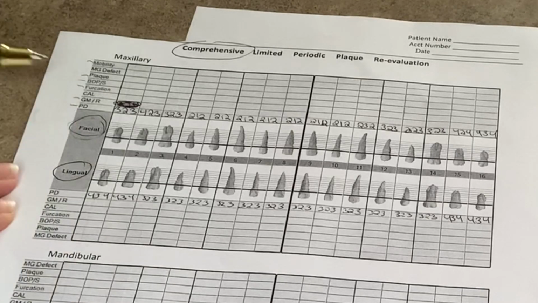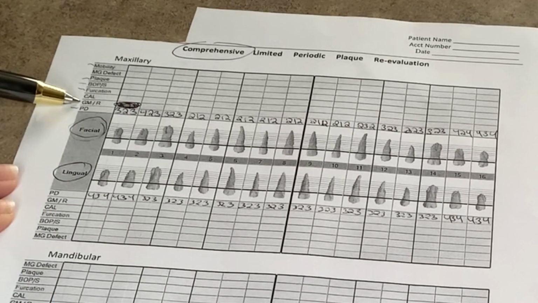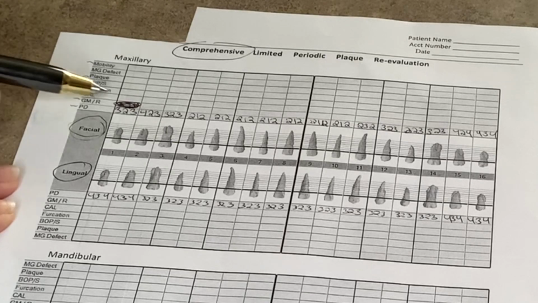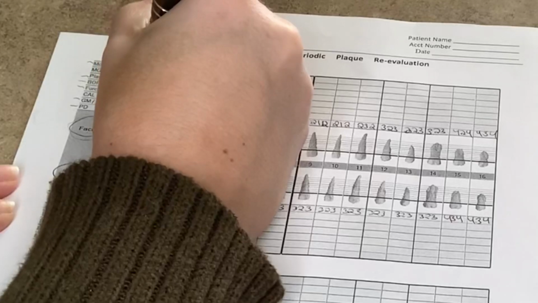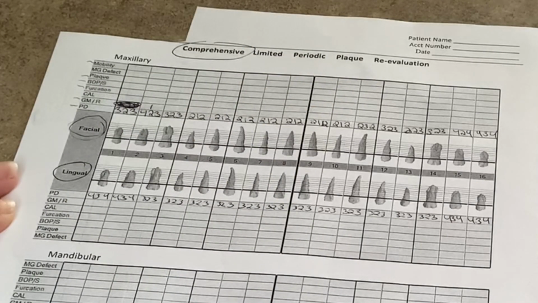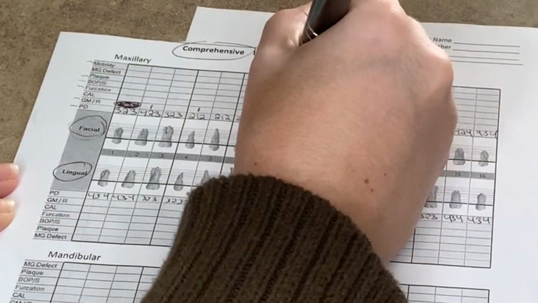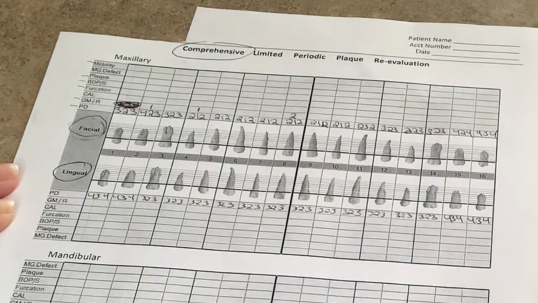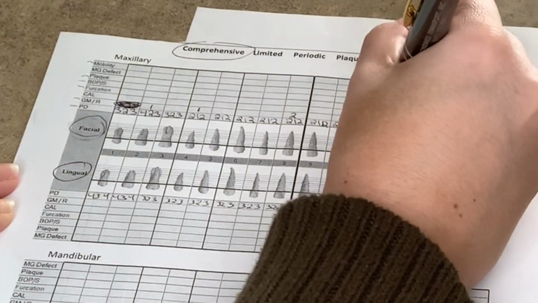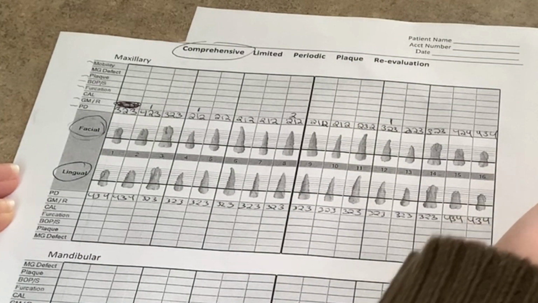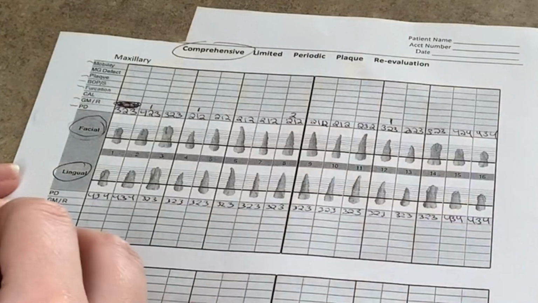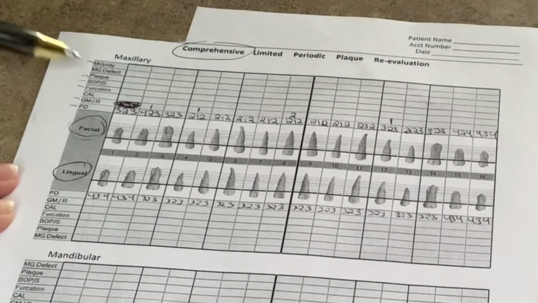So the next reading she's going to give you is the gum recession. And I had messed up, so there's a little scribbly there, just ignore that. So the gum recession is going to go on the direct. So you're going to put it in the middle of the square. So she'll go through and be like, number 4 facial has a number 1 for gum recession. Number 8 has a number 2. Number 12 has a number 1. And then she'll give you the lingual.